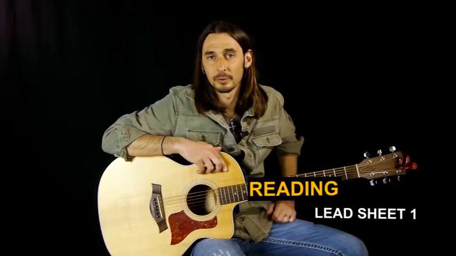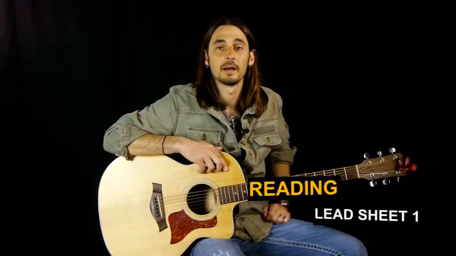In the next few lessons, we're going to be learning how to read a lead sheet, or some people refer to it as a chord chart. Basically, they call it a lead sheet because it's kind of a lead for what the harmonic progression is and what you can play on guitar. It's not exact notes. It's basically just the chord names.